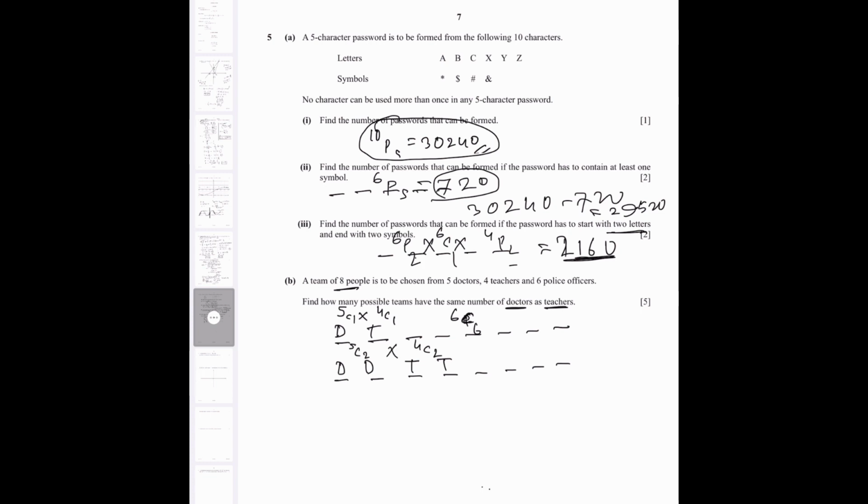Then there are 6 police officers, from which I am choosing 4 police officers. And another option can be 3 doctors and 3 teachers.